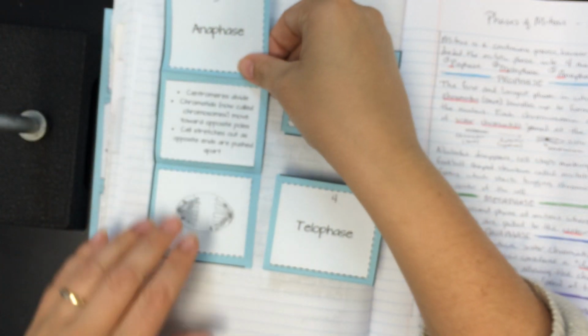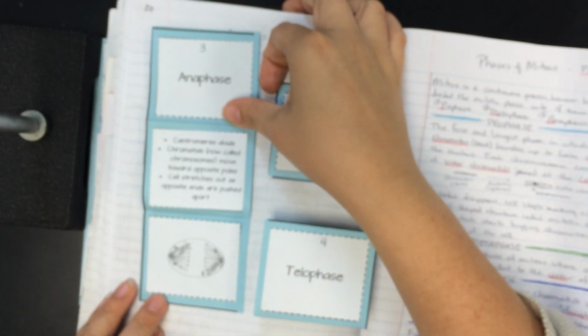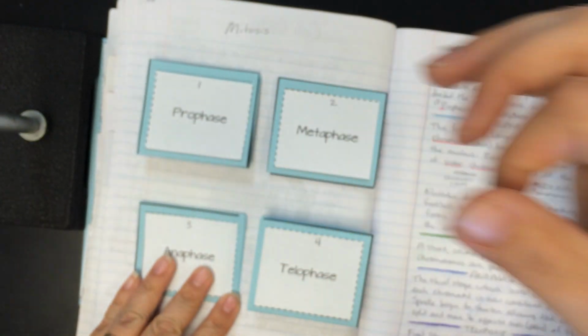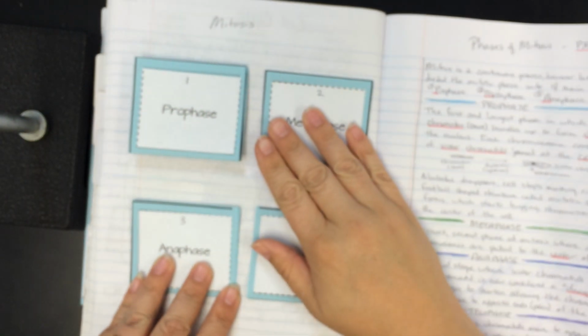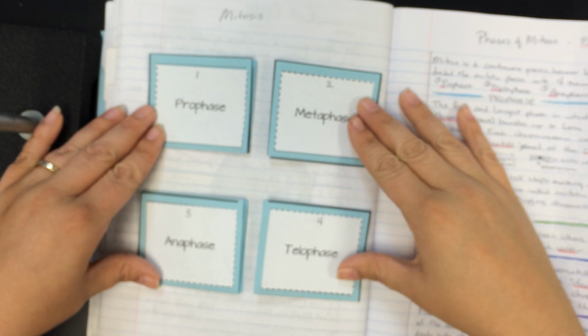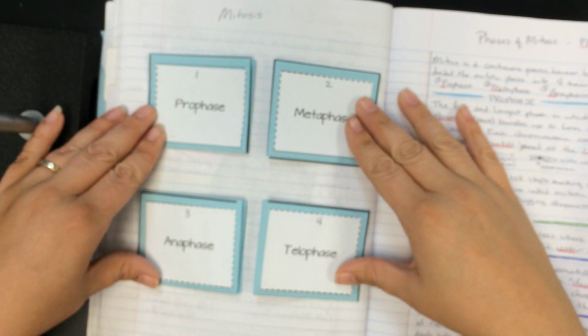And so here's Anaphase right there. You can see all 3 panels. And I just folded accordion style on the little hinges and put them in. I also went ahead and numbered each one of mine, 1, 2, 3, and 4, because that way I know whether I need to look left to right or up and down. It's just me, I'm kind of weird that way. So this is how you form these.